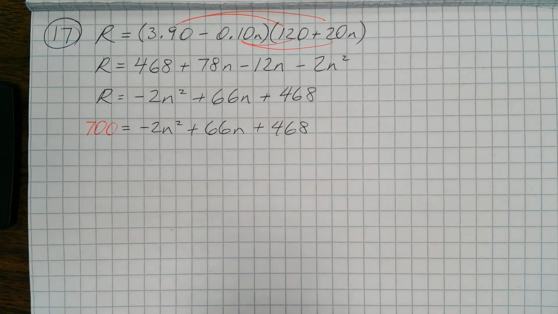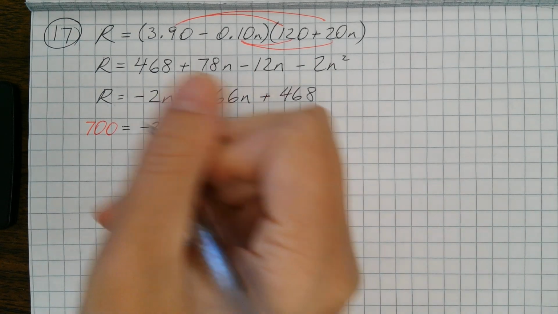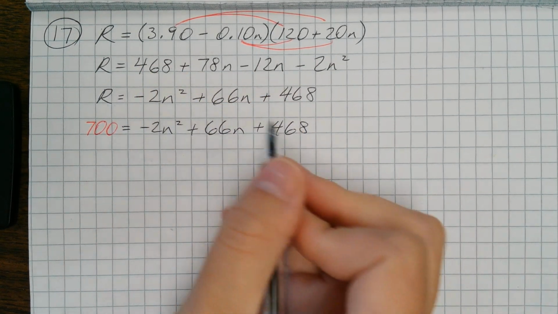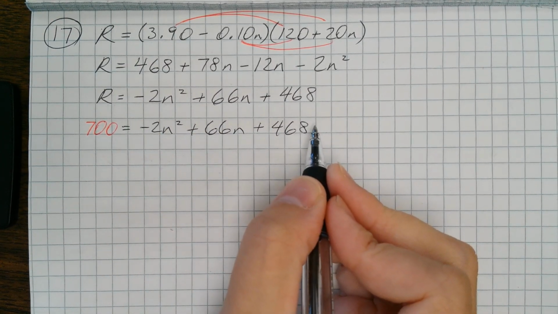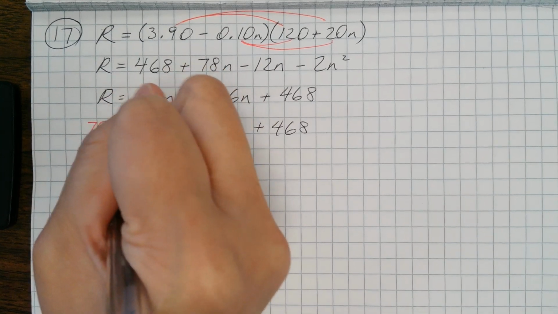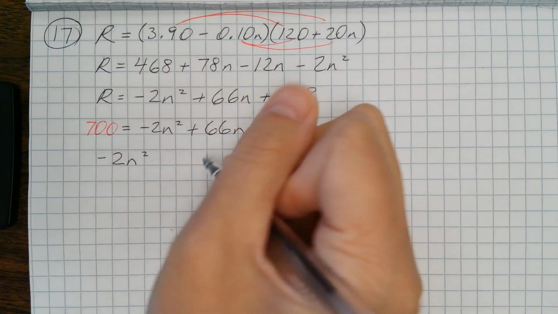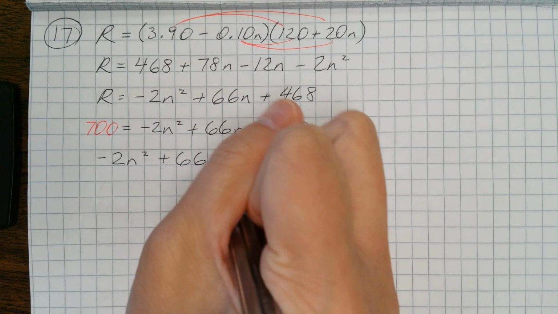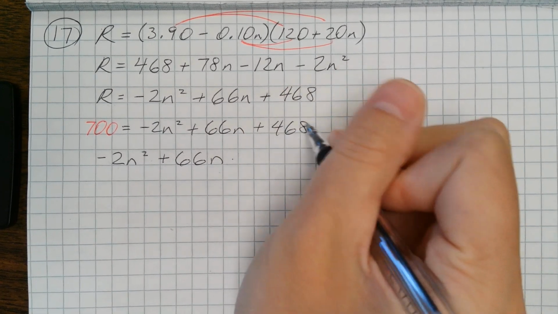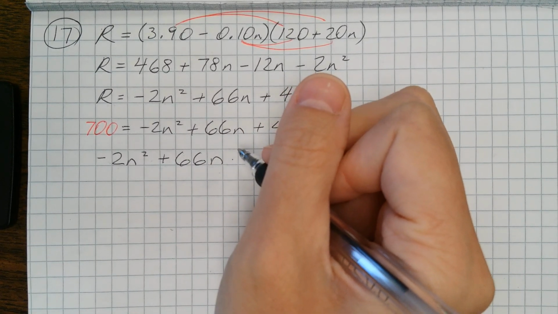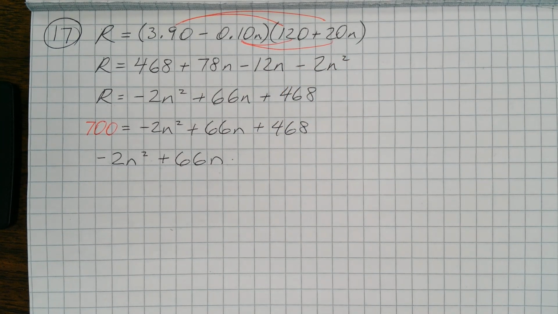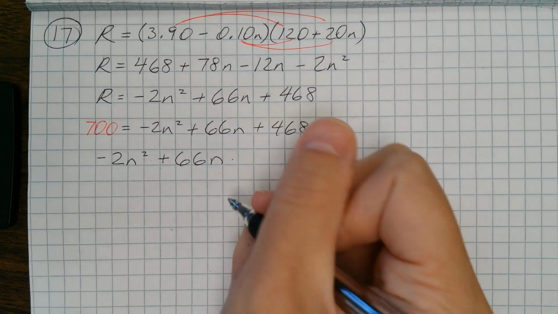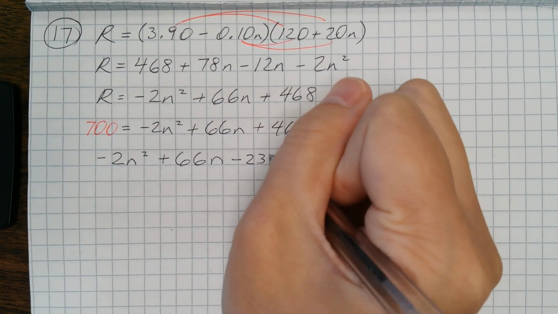Let me rearrange this first. After subbing that in, I still need to rewrite this in standard form, so I have to move that 700 over. So my equation now is going to be 468 minus 700, which gives me negative 232.